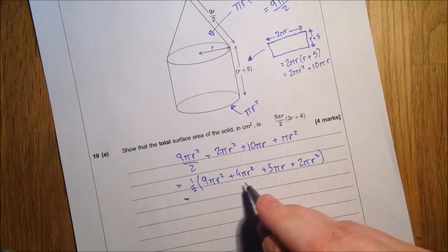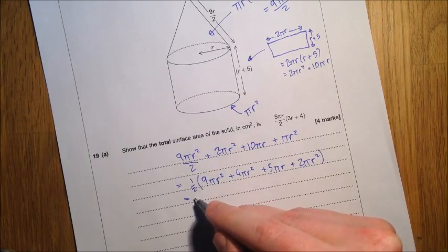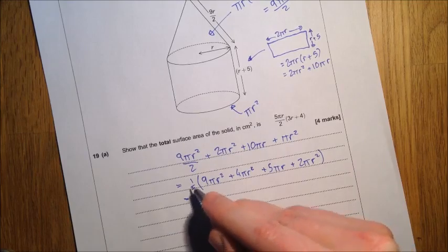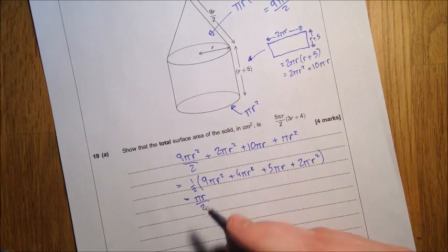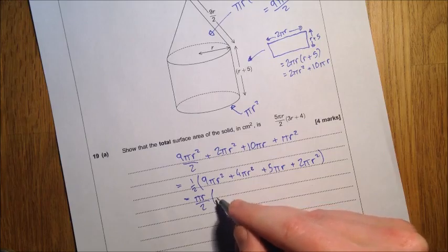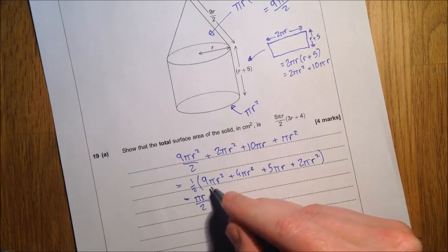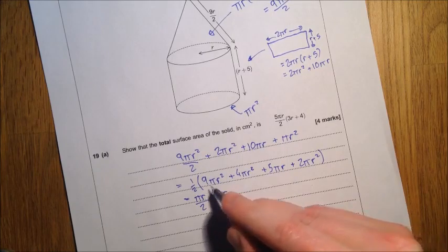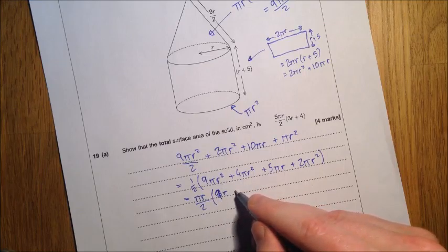What else can we take out? Well, we've got pi r in every one of these. So if I take pi r out as a factor and have that divided by 2, so half pi r can be written like that. So pi r times 9r is this bit here.